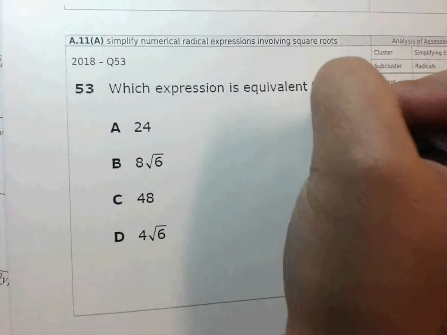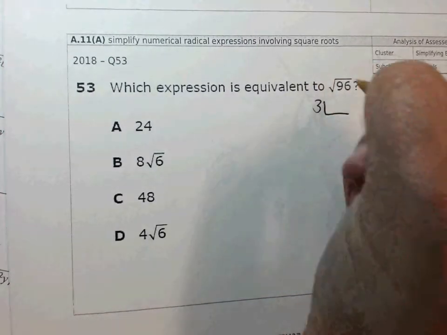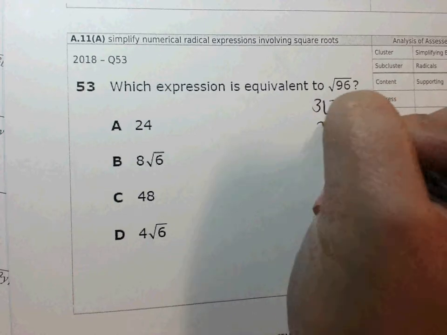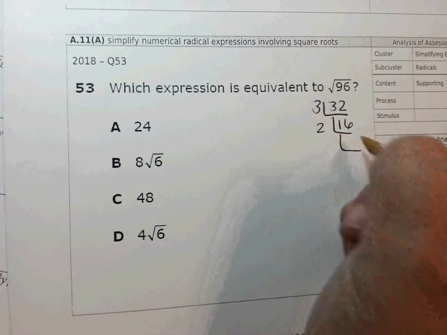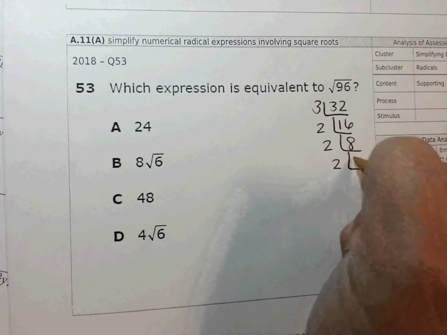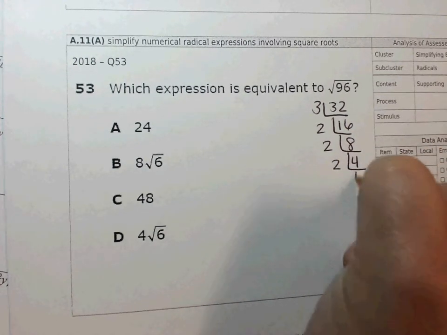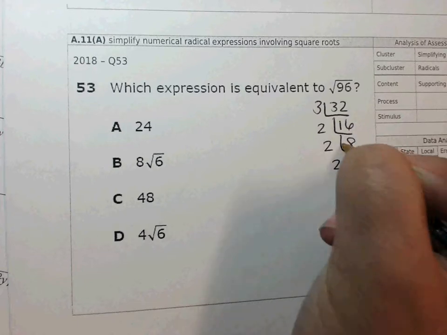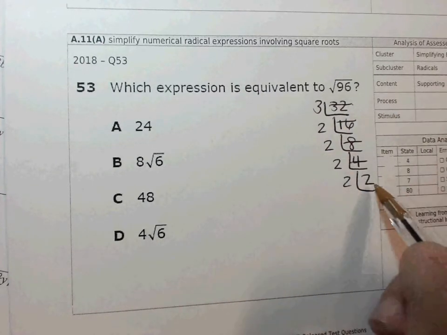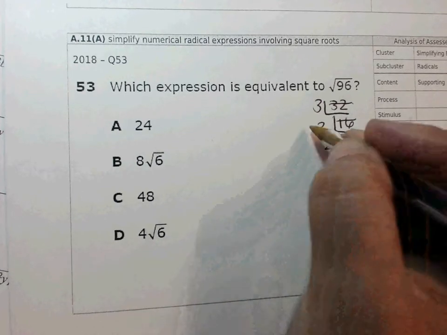I can take a 3 out. So 96 divided by 3 is 32. 32 divided by 2 is 16. 16 divided by 2 is 8. 8 divided by 2 is 4. 4 divided by 2 is 2. Okay, we stopped here because this was a prime number, and then we're going to take groups.